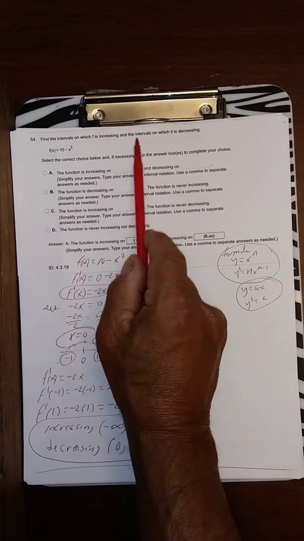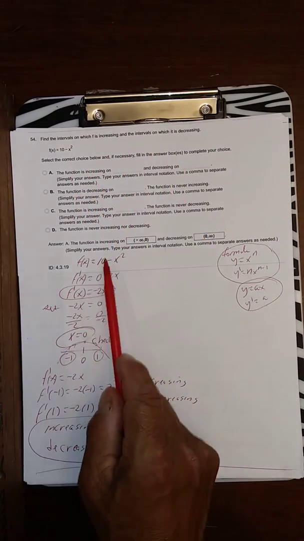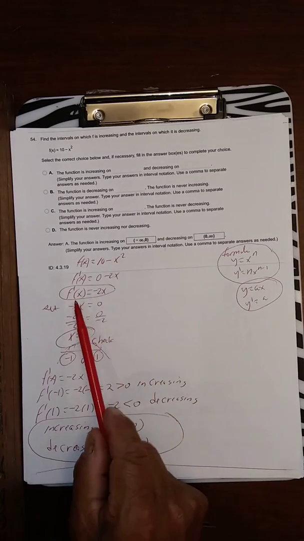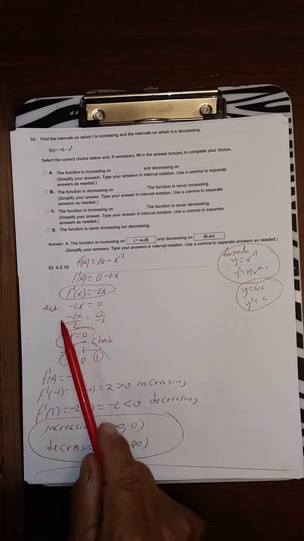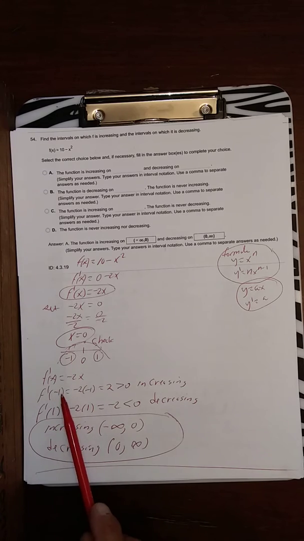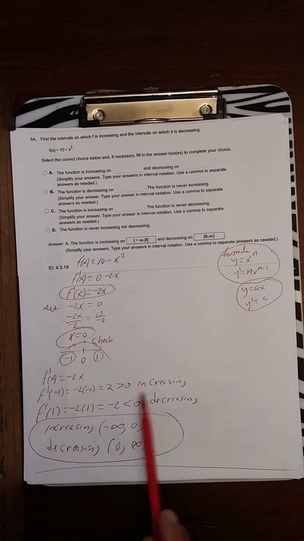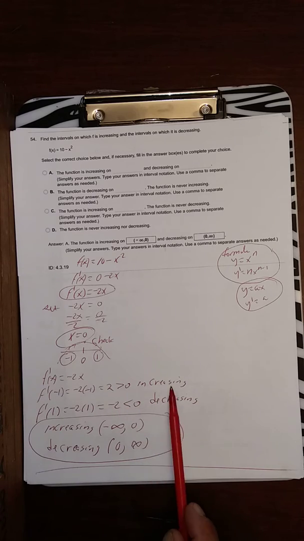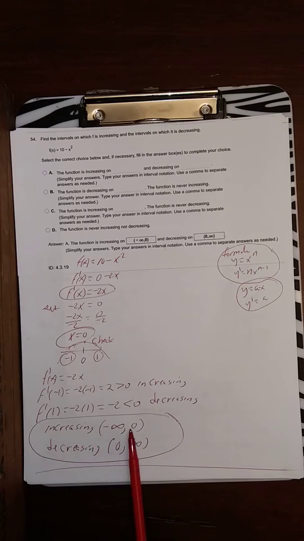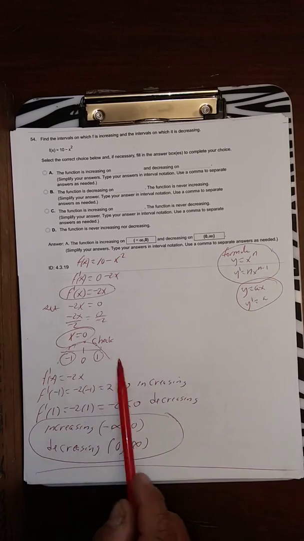Find the intervals on which the function is increasing or decreasing. Okay, take the derivative. F prime of x equals 0 minus 2x. The derivative is minus 2x. Set it equal to 0, we get 0. Try a number before and after. F prime of negative 1 is greater than 0, so it's increasing. F prime of positive 1 is less than 0, so it's decreasing. So increasing from negative infinity to 0, and decreasing from 0 to infinity.